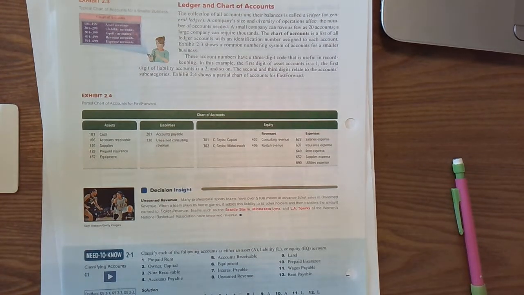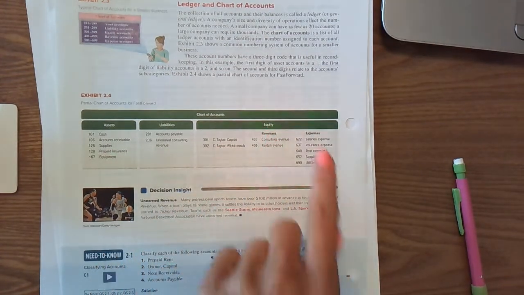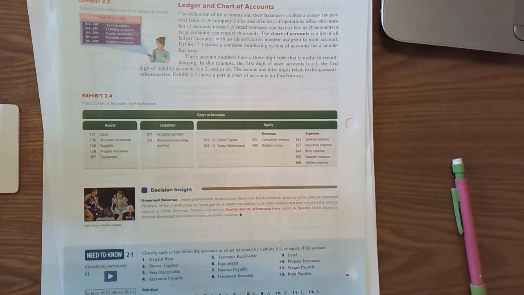Now we put our ledgers into order by grouping of what they belong to. So assets are things that we own, we're going to group those together. Liabilities, things that we owe, we'll group those together. Capital will group together, revenues will group together, and expenses will group together as well.